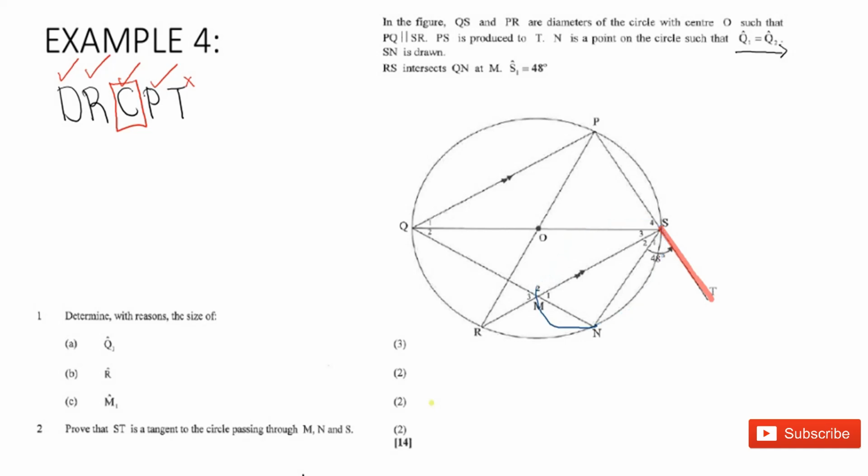Let me actually make it in red. So that is our circle that we have. It passes through point M, it passes through point N. So that is the circle that they're talking about. It's passing through this point, and for the line ST to be a tangent, that circle needs to touch that line ST only at one point. So that is what I have there for you guys.